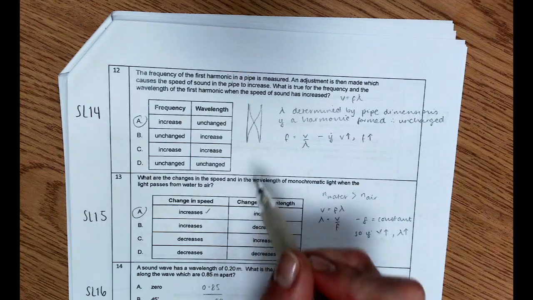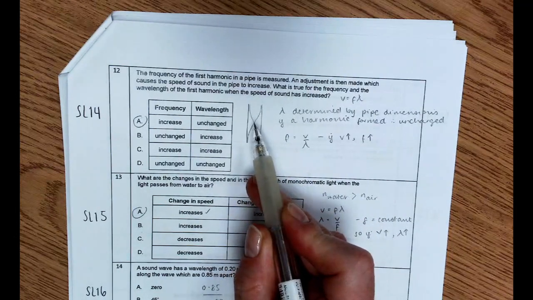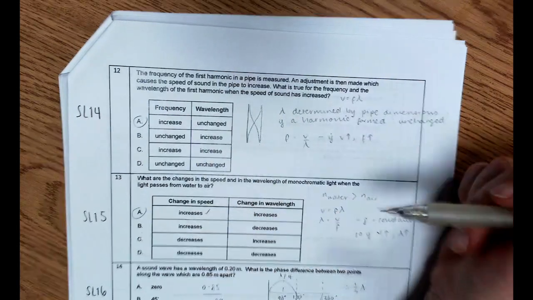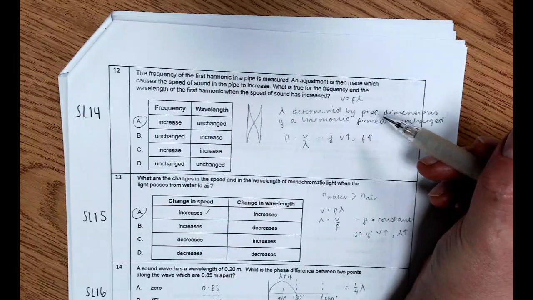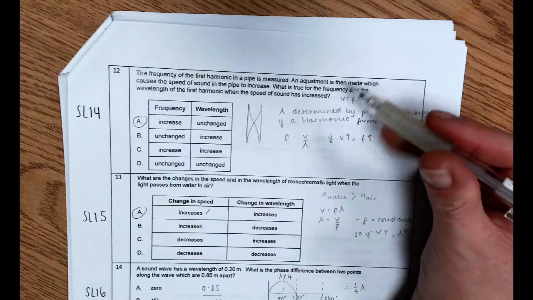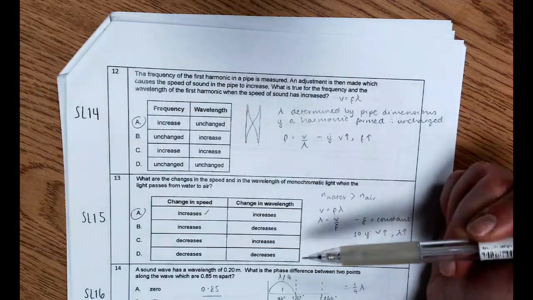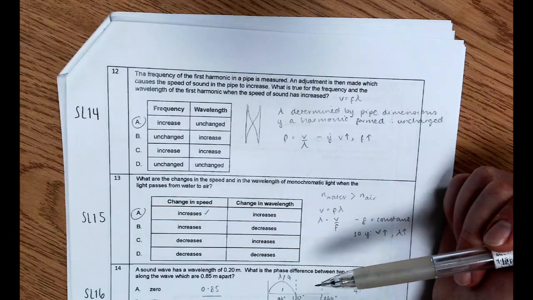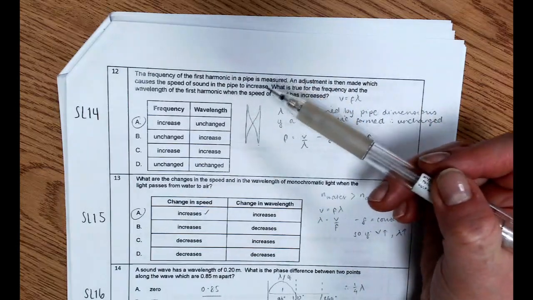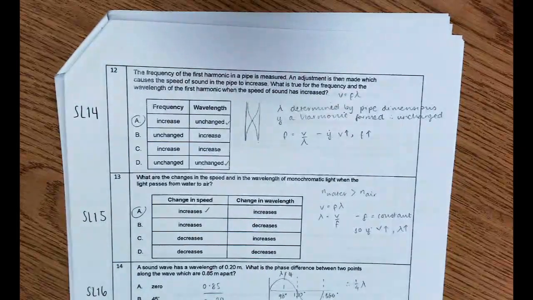Well, the first harmonic with two open ends looks like this. So I know I have to have a node in the middle and two antinodes at either end. Okay. The wavelength, therefore, has to be determined by the pipe dimension only. If we have a harmonic formed, it has to take this shape. I therefore know that the wavelength is being determined by the pipe dimension. Now the pipe is the same pipe before and after, so the wavelength has to be unchanged. So we know it's A or D.